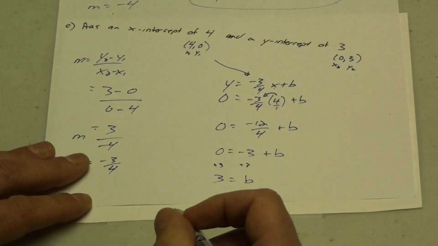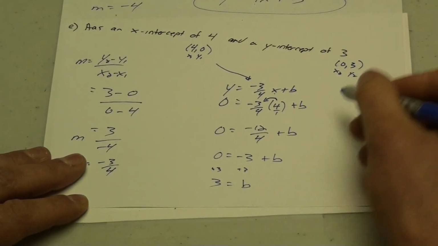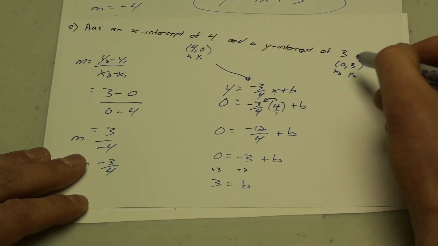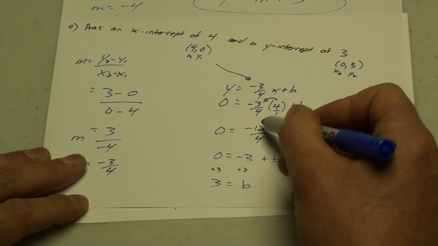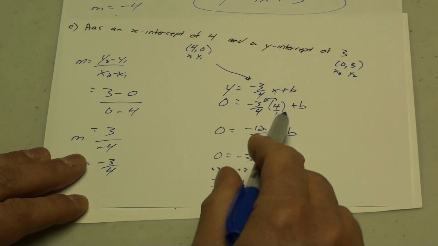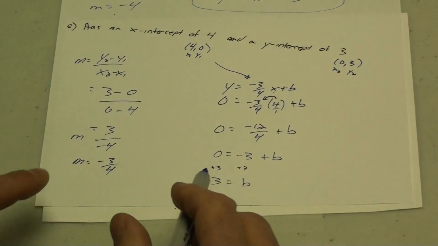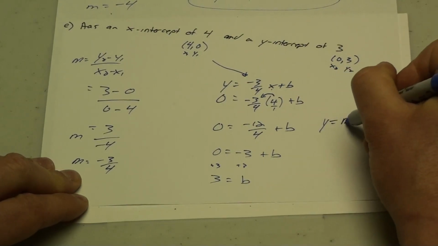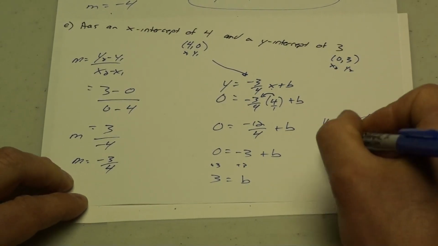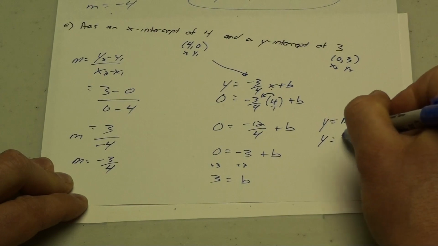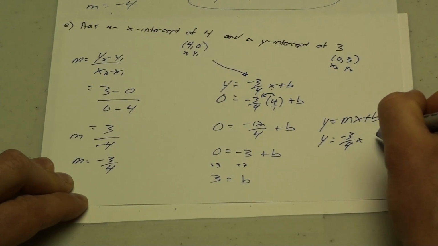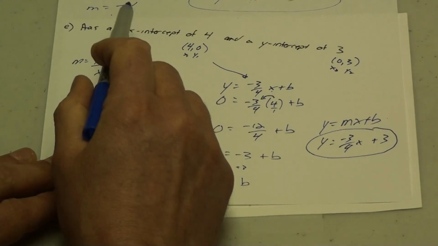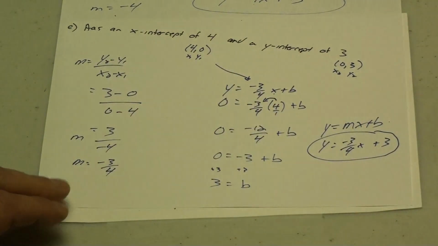Now I could have found this because it said the y-intercept was 3. So I didn't really need to do this step. It said the y-intercept was 3. Kind of a dead giveaway right there, but it was just good practice of subbing in an x and y coordinate to solve for b. I have my slope. I have my b value. Y equals mx plus b is what I was looking for. So that means y equals negative 3/4 x plus 3 is the equation of the line that has an x-intercept of 4 and a y-intercept of 3.